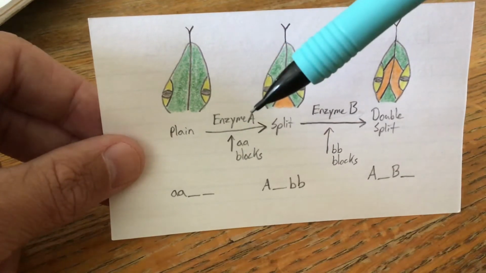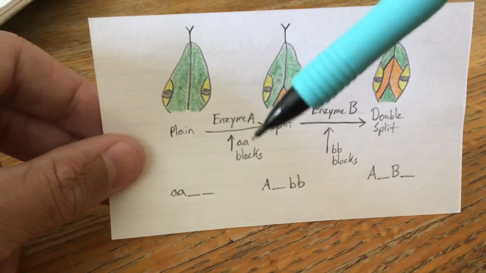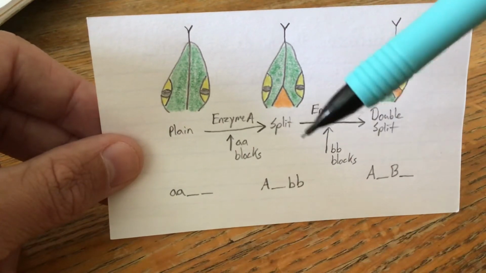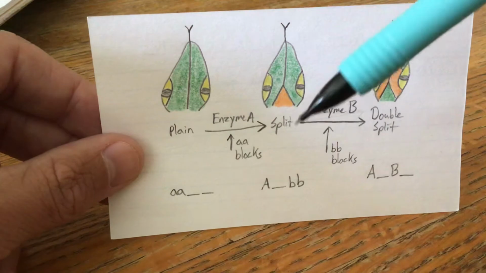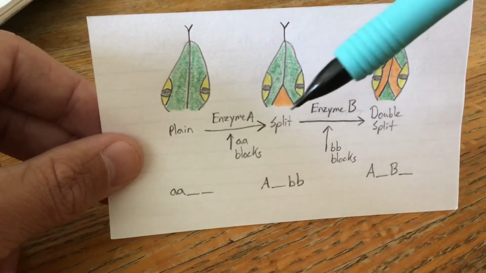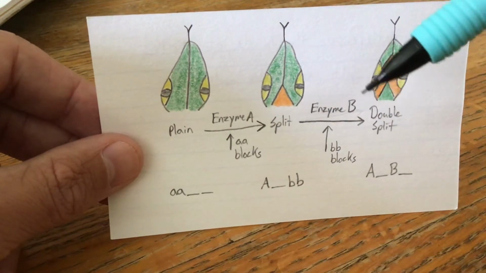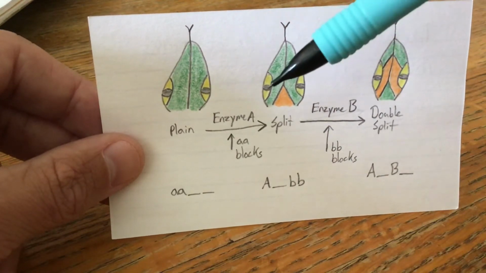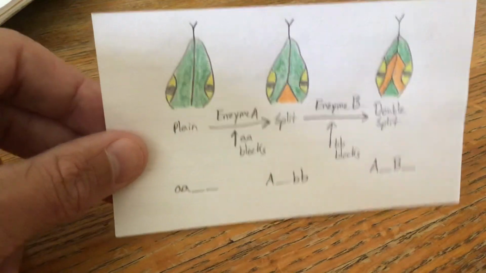If it expresses a single dominant A, it can express the split. And if it expresses homozygous recessive B, it's going to only exhibit split. And then to be double split, it has to express both A and B enzymes, which are the dominant alleles.